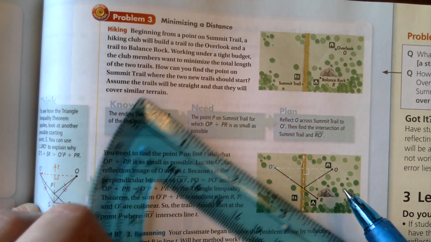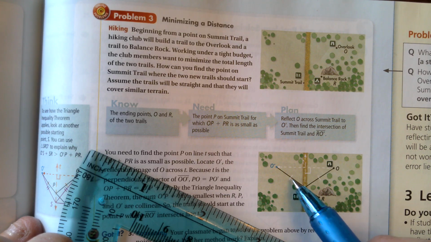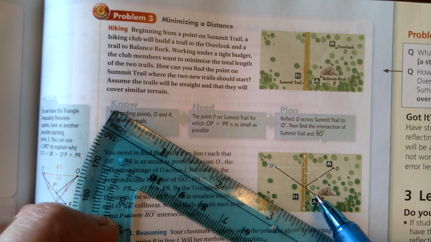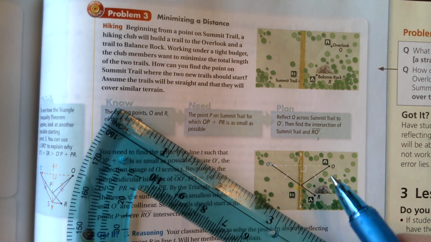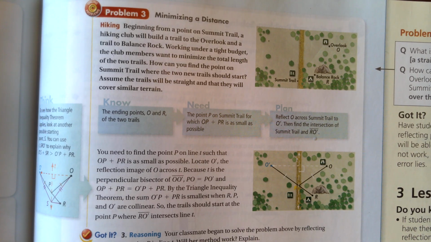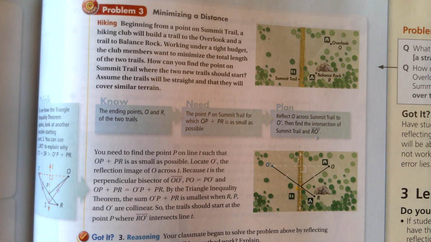Because if you look, this to here and this to here are the same. It's an isosceles triangle. So I wanted to have a straight line through, right? Well, that's the same distance as this. So I am getting the exact straight distance because of these two being the same. I know it's a little confusing, but you'll get it.